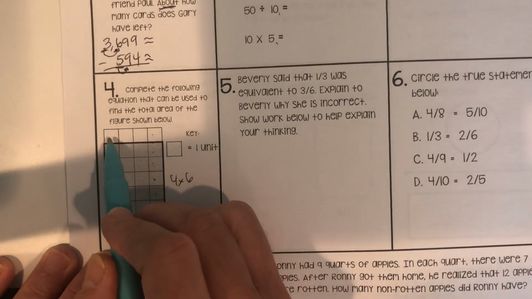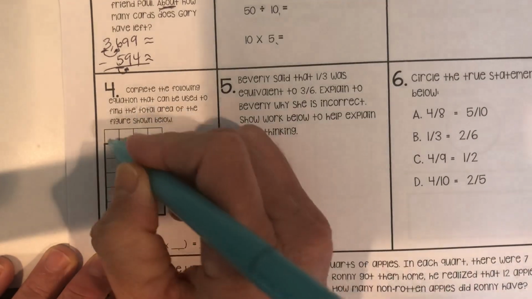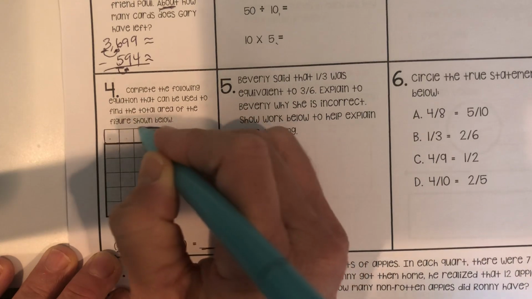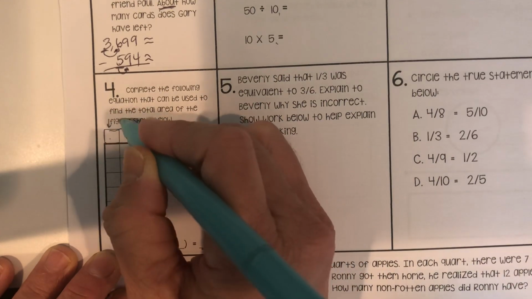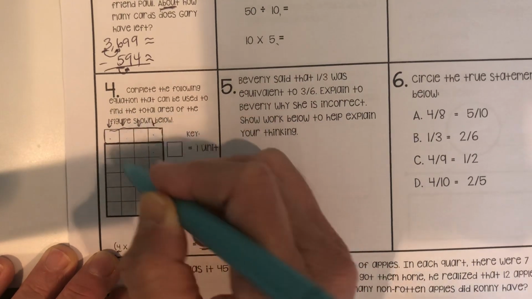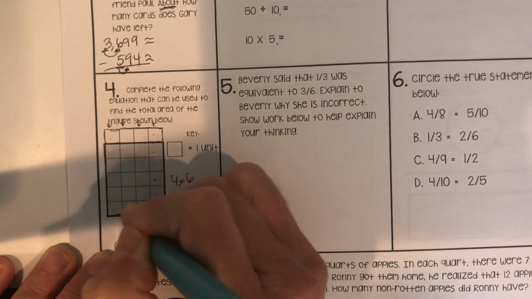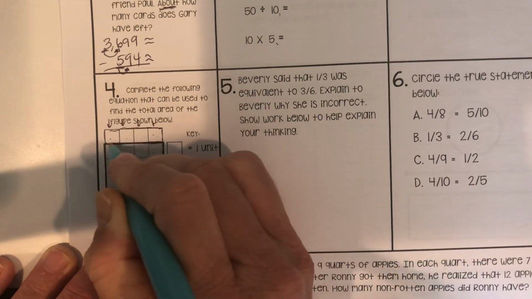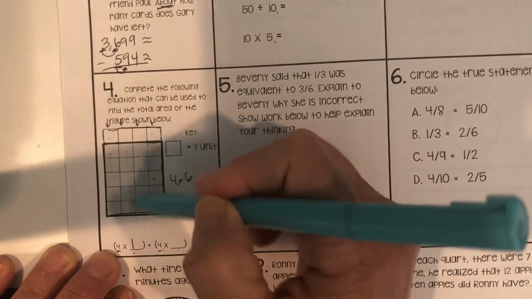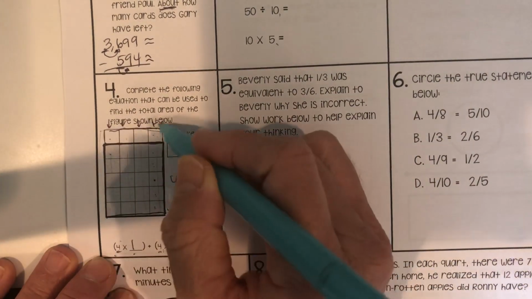So 4 groups of how many are unshaded in here? Our groups are going down. 4 groups this way. So it would be 4 groups of 1 plus 4 groups of, you figure how many you have in here. Okay, there's 4 groups going down. How many are in each group? And then you're going to multiply these out and come up with an actual answer. What is the actual area inside of there?